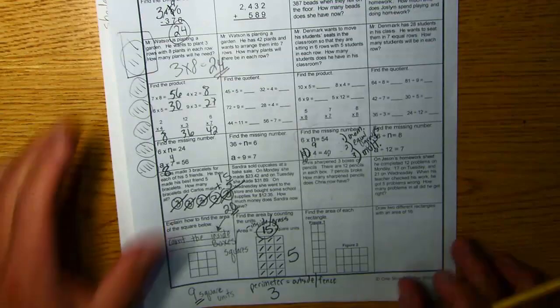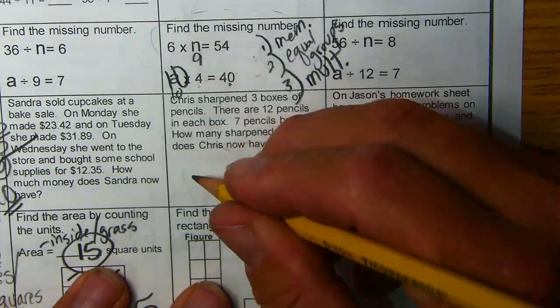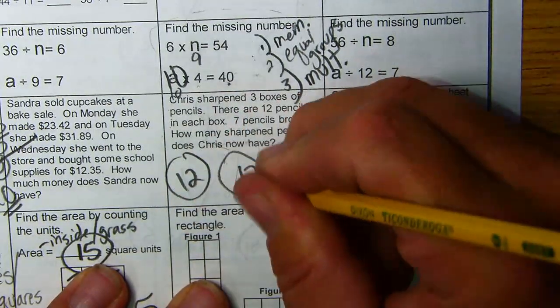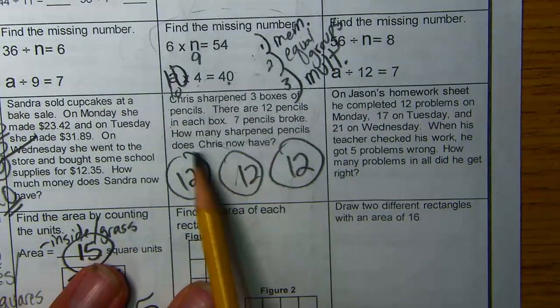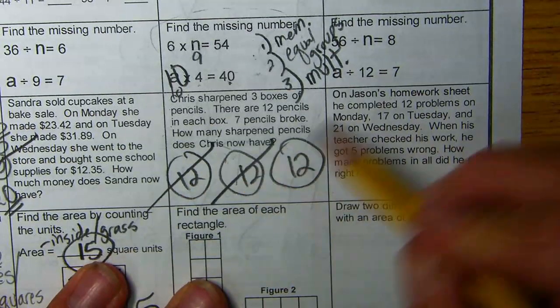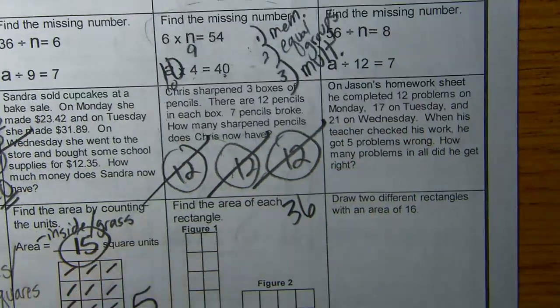Now we're going to do the multi-step. Okay, Chris sharpened 3 boxes of pencils, 12 in each box. Okay, so I need to make my 3 boxes. There's 12 in each. Oh, you should be able to skip count by 12s. 7 pencils broke. How many does he have now? 12, 24, 36. You should be able to skip count by 12s at some point.